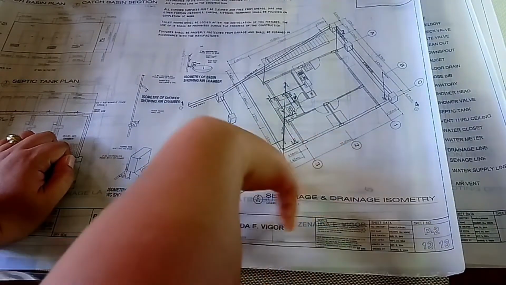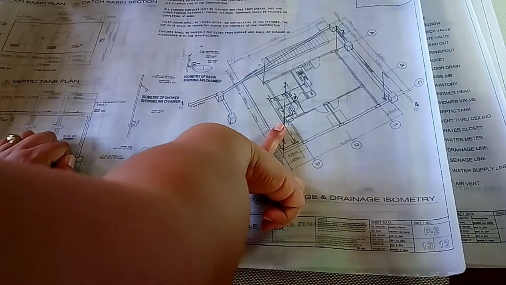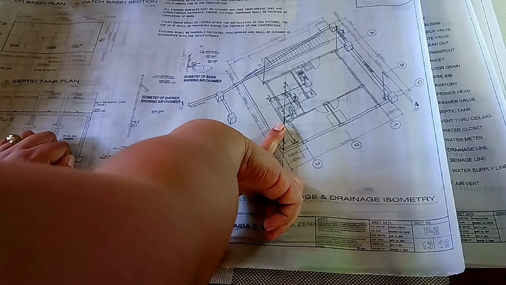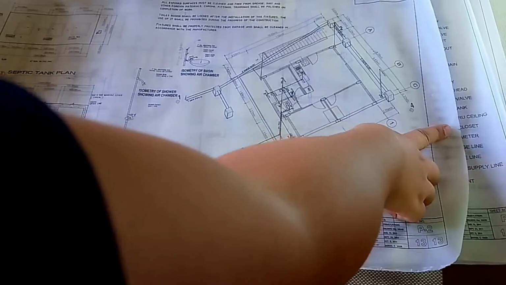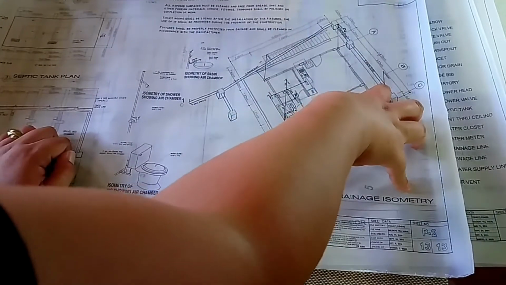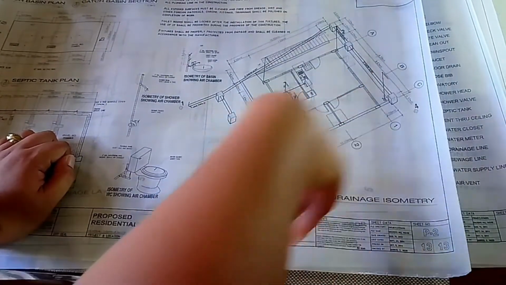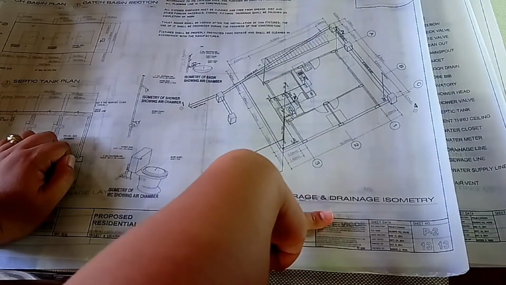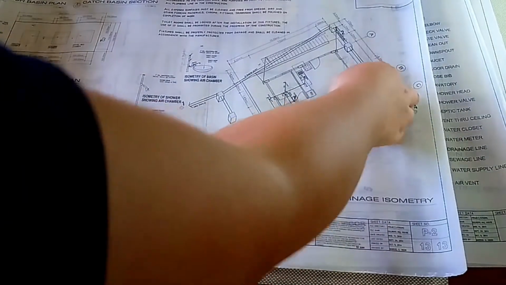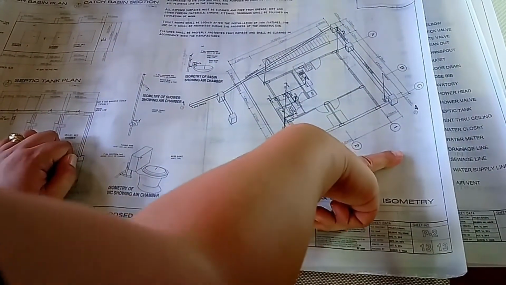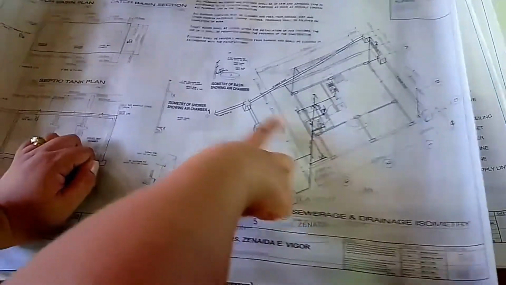So I think you're already taught in your graphics how to do isometric plans. Okay, so you just have to project all the lines in an isometric manner. So that will be your sewerage and drainage isometry. Okay, so it will be much clearer this way. You can see the relationships between the plumbing lines.